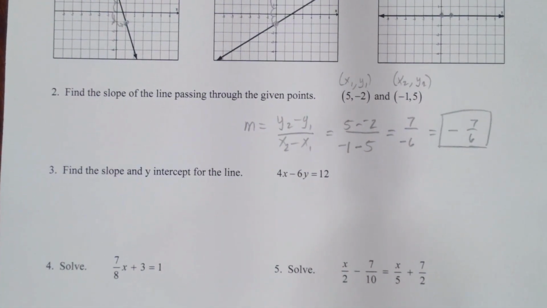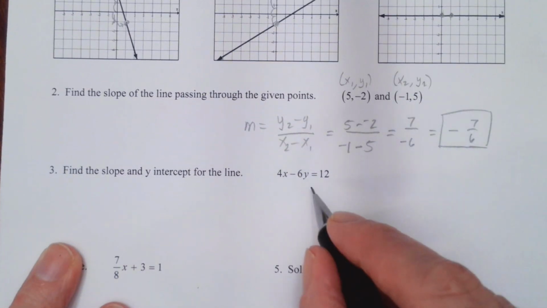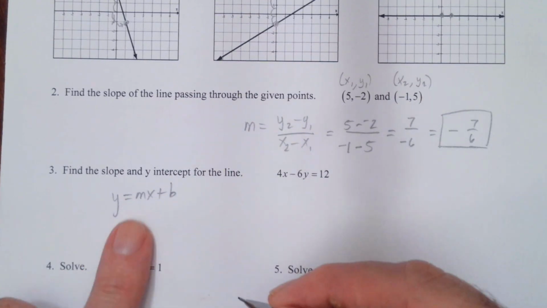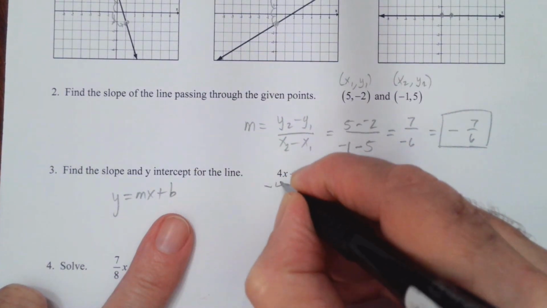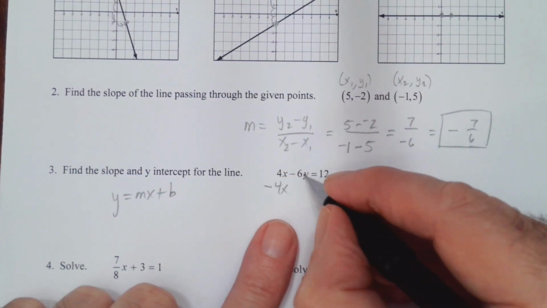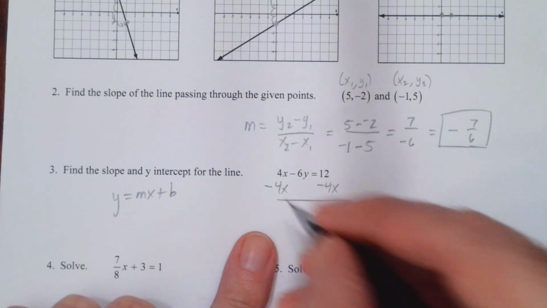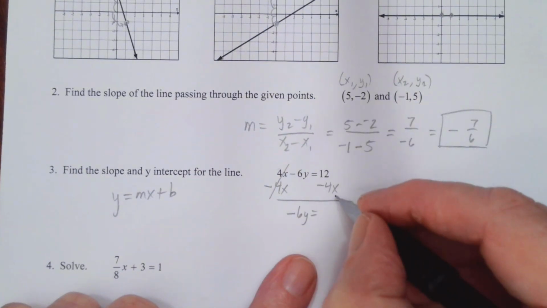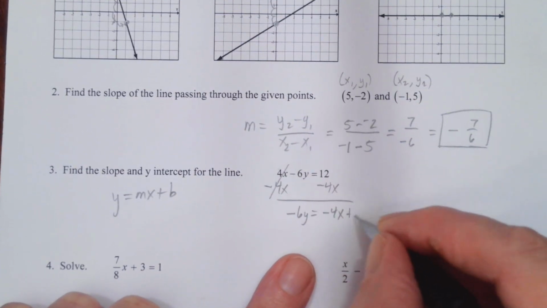All right. Number 3. So if we want to find the slope and y-intercept for this line, we want to put it in slope-intercept form, because then we'll know the slope and we will know the y-intercept. So first of all, we should subtract the 4x from each side. We're trying to get the y by itself. So let's get rid of that x term first. These guys add up to 0. You're left with -6y is equal to, let's put the minus 4x first. And since it's a positive 12, it'll be plus 12.